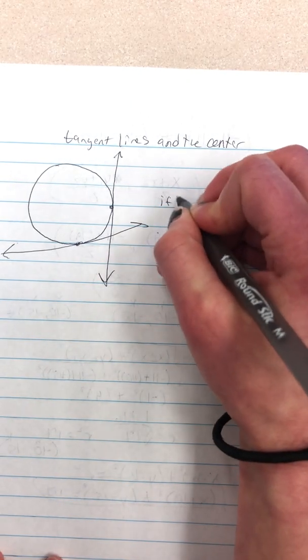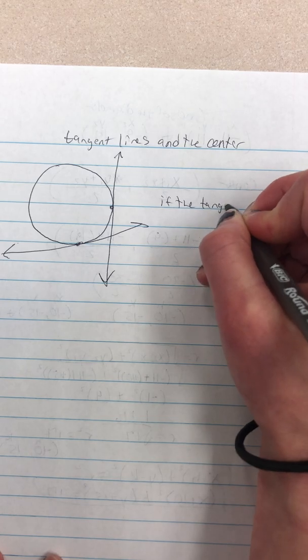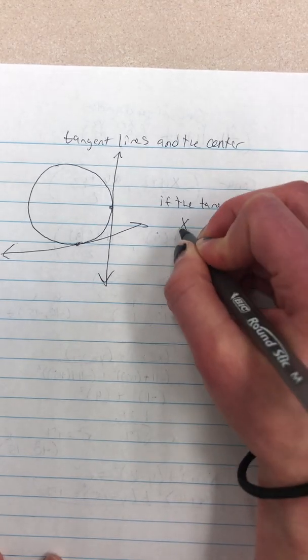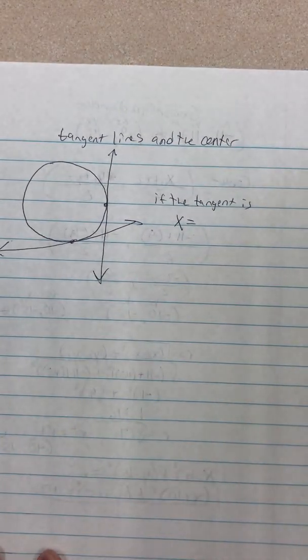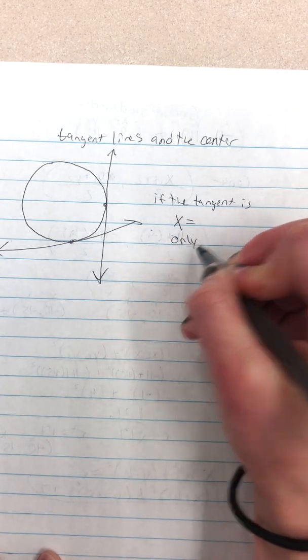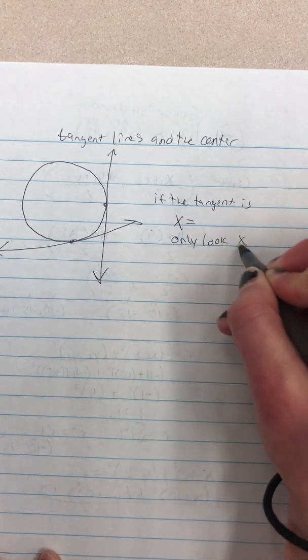If the tangent is x equals a number, only look at the x values.